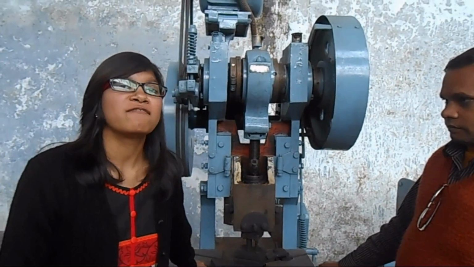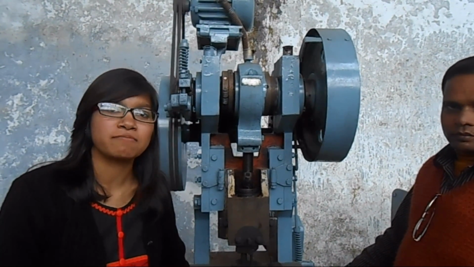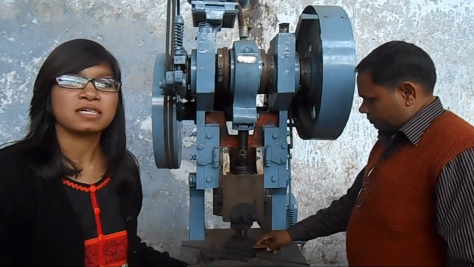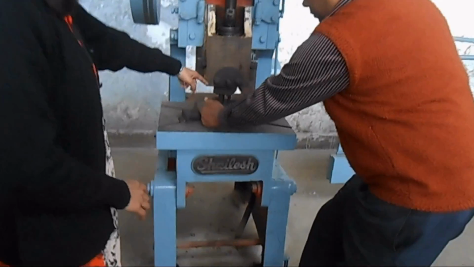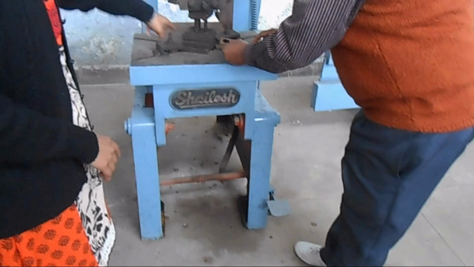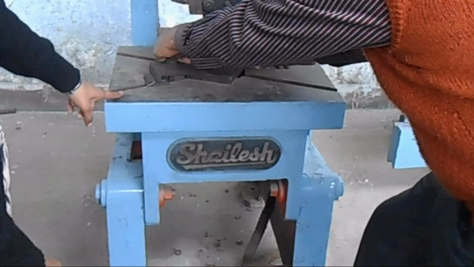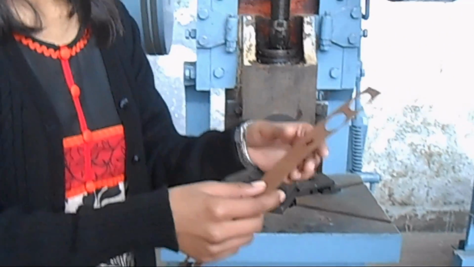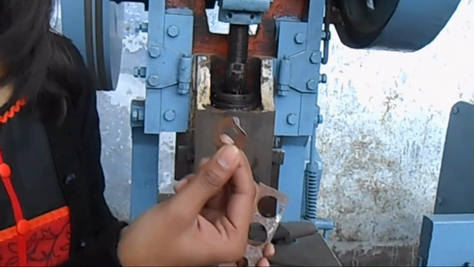As you can see here, we have a huge machine. This machine is known as the steel body power press machine. It is mainly used for making washers. Now we have sir who will tell you how to make these washers. First, we place this metal sheet onto the machine and we press the foot pedal. And see, we get two operations. First is piercing and the other is the washer, which is formed by the blanking operation.